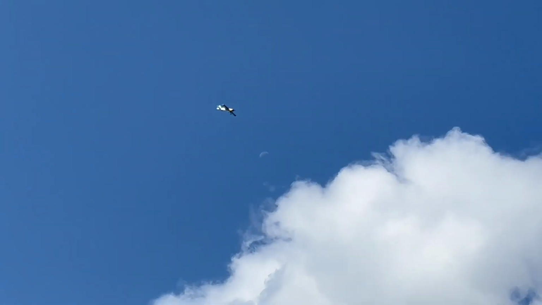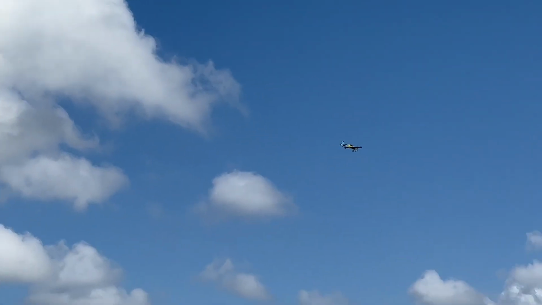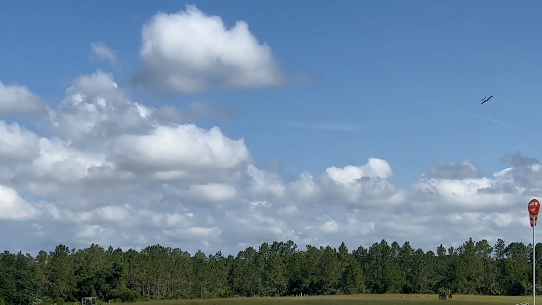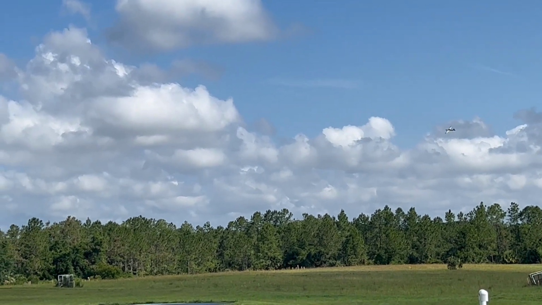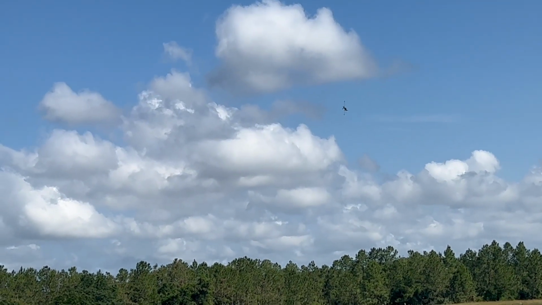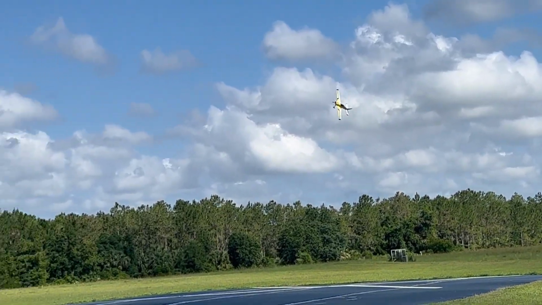All right. Now we're going to check knife edge. I'm going to switch back to high rates. I'm going to just take a nice long one. Add rudder. Look at this. It is that straight out of the box. That movement is nothing but wind.